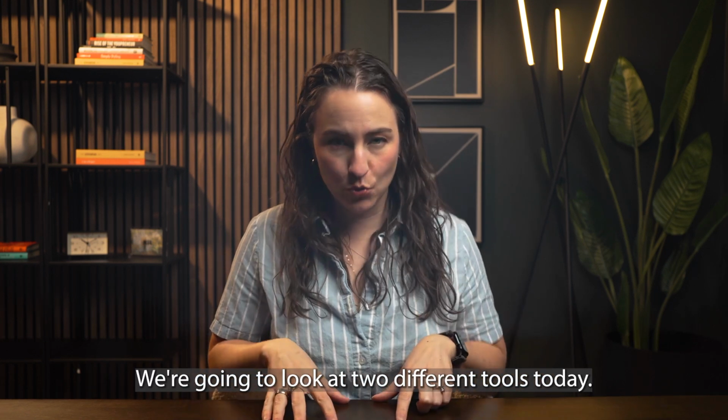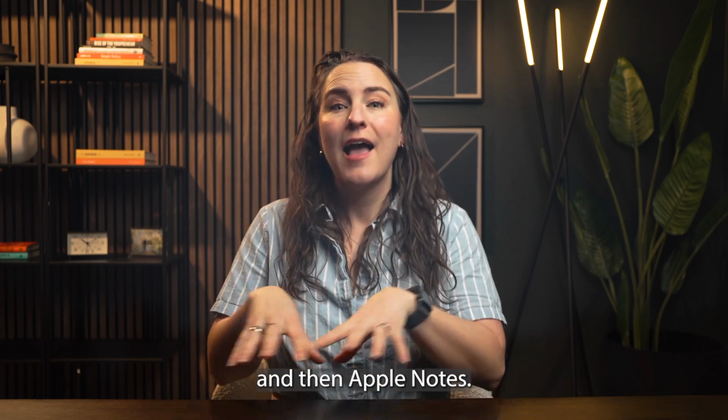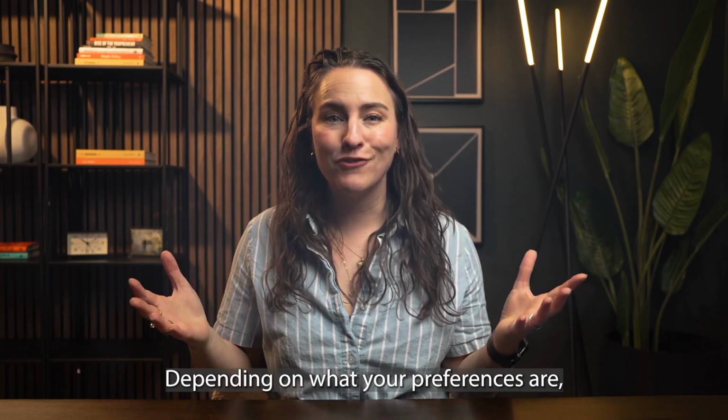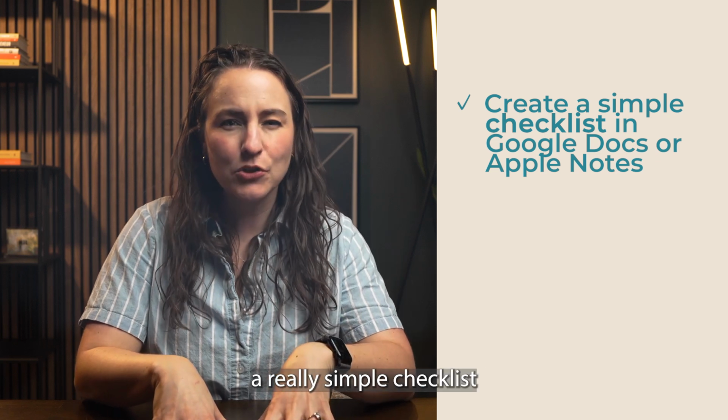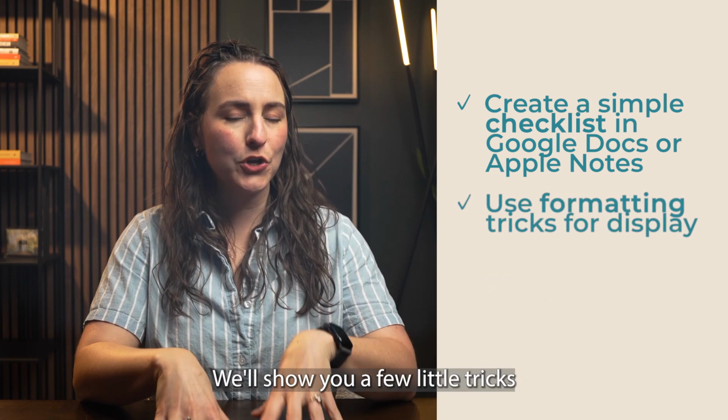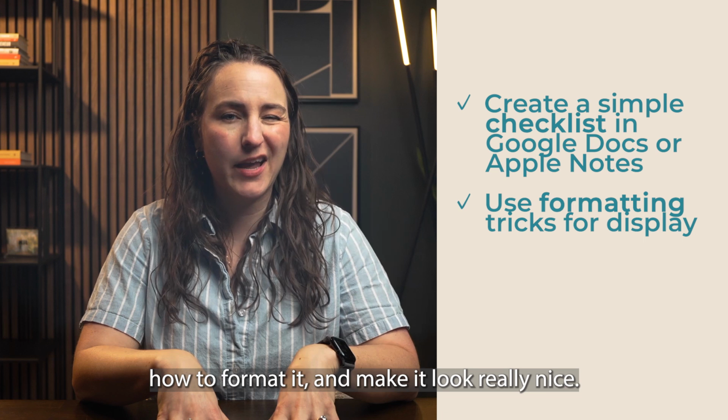We're gonna look at two different tools today. We're gonna look at Google Docs and then Apple Notes. Depending on what your preferences are, you can use both or either. You'll learn how to create a really simple checklist in either of those tools. We'll show you a few little tricks on how to format it and make it look really nice.